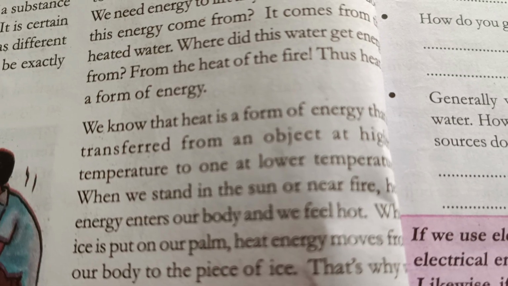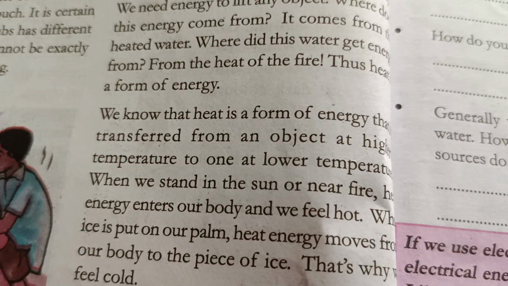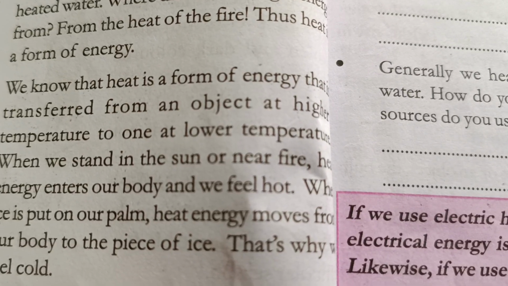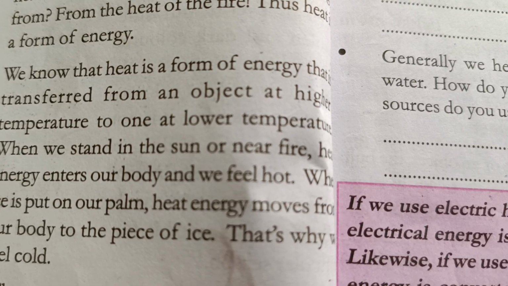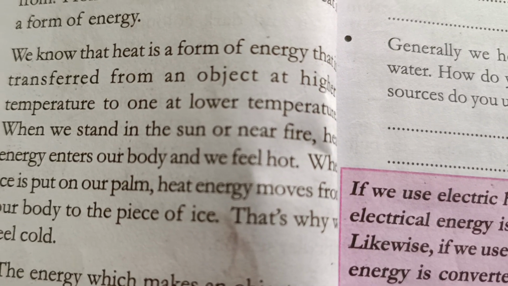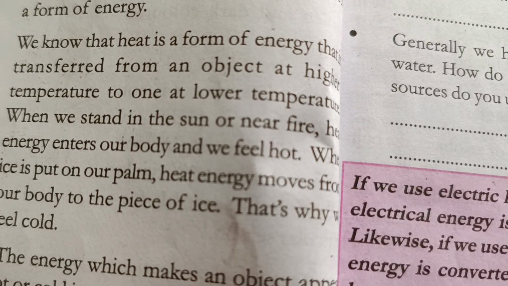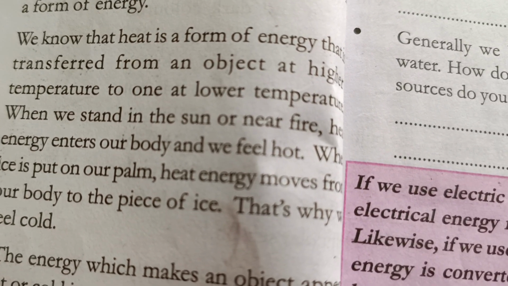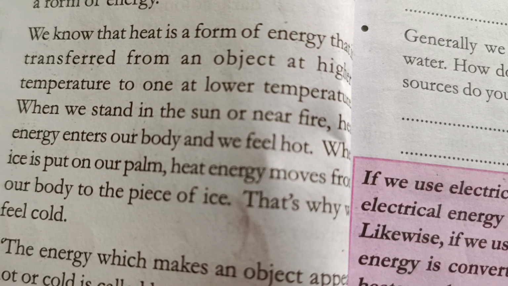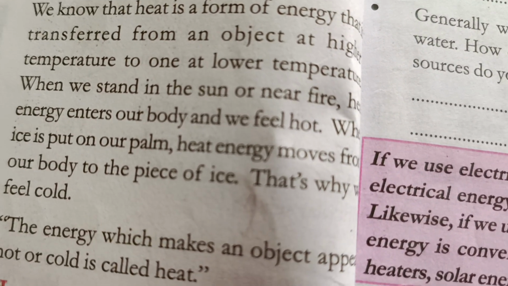We know that heat is a form of energy that is transferred from an object at a high temperature to one at a lower temperature. When we stand in the sun or near fire, heat energy enters our body and we feel hot. Why? When ice is put on our palm, heat energy moves from our body to the piece of ice. That's why we feel cold.